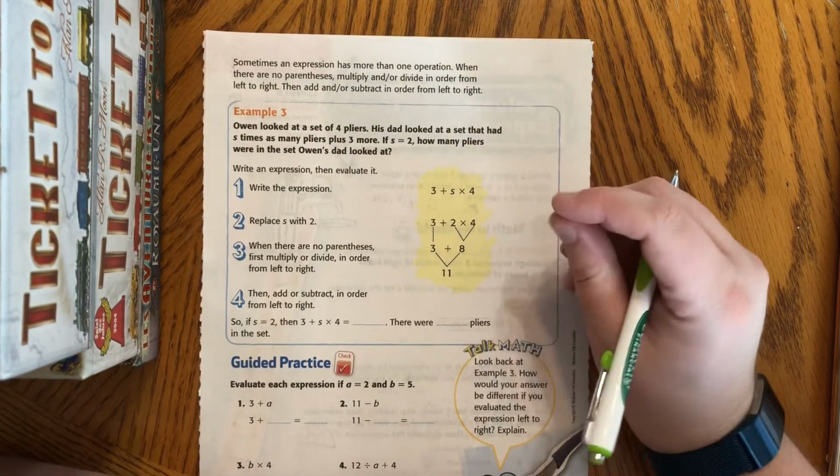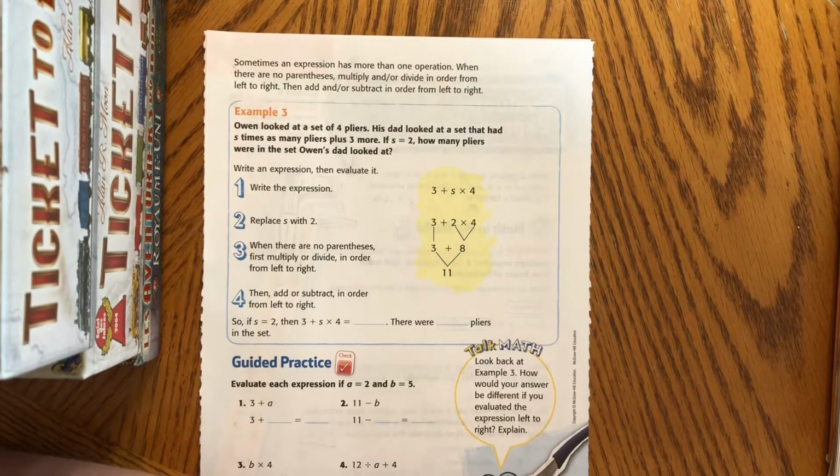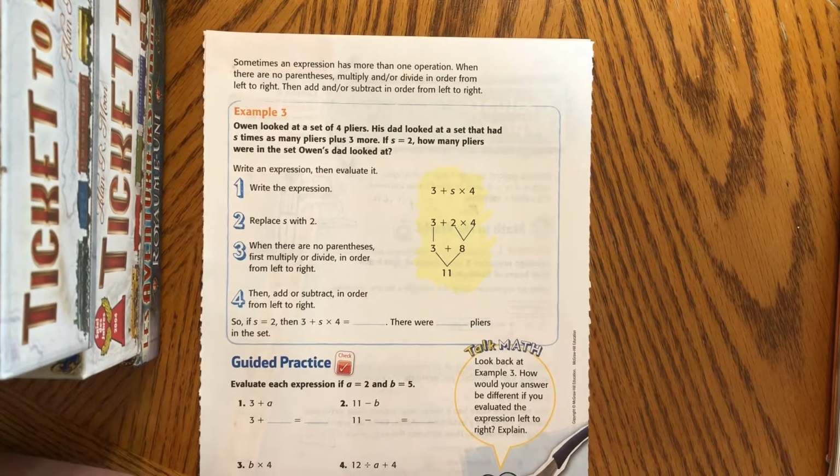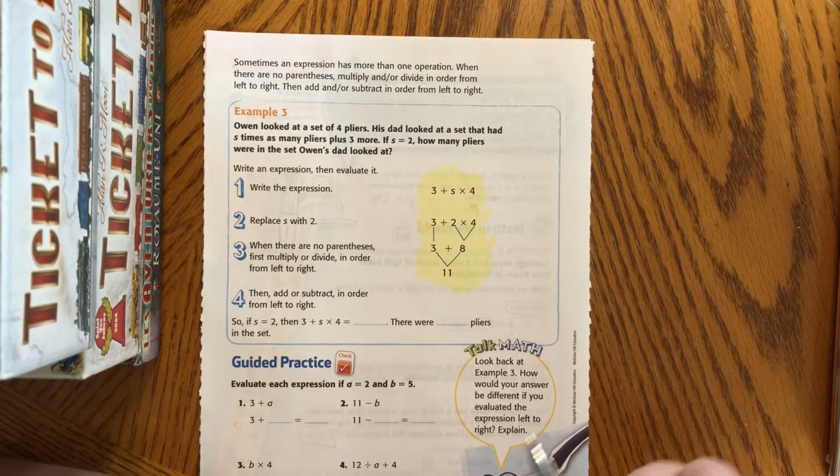So sometimes there's an expression and it has more than one operation. When there are no parentheses, multiply or divide in order from left to right. Then add or subtract in order from left to right.